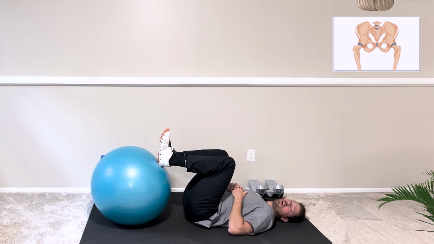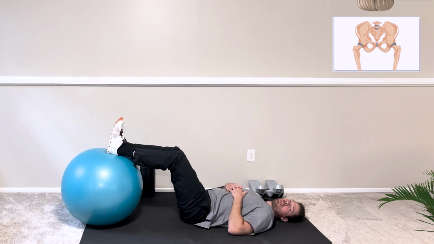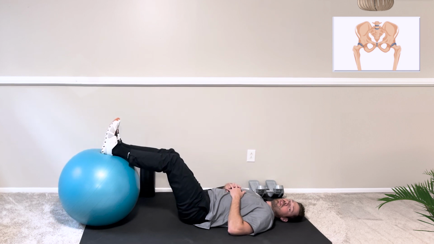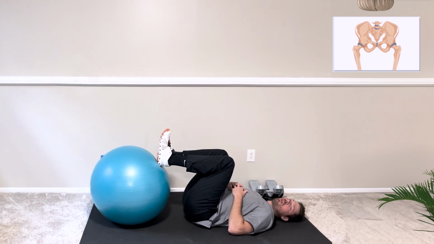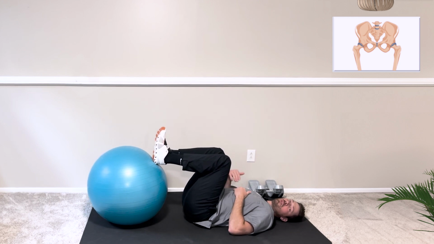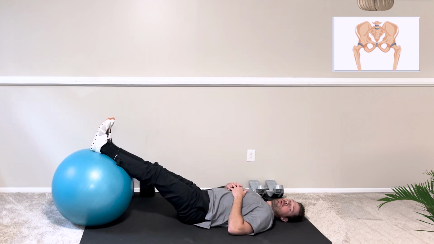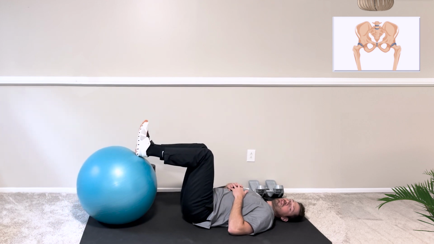If you don't have a ball, you can still do this exercise. It might just be a little bit more difficult as we have to hug the knees towards the chest. So using the ball, we can use that opposite leg to even pull a little bit further. Whichever side is painful, you can rely on the other side to help pull a little bit further towards that end range.